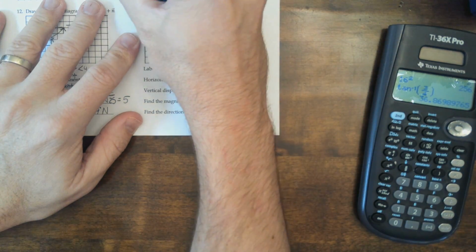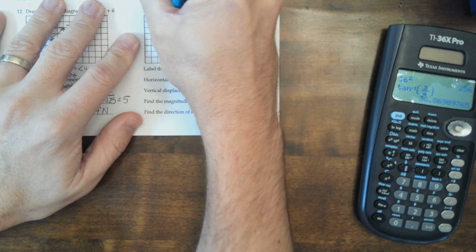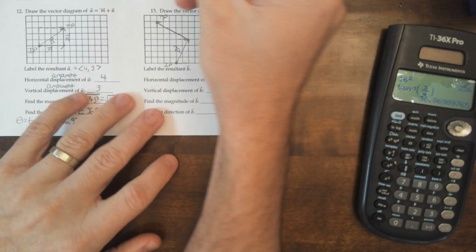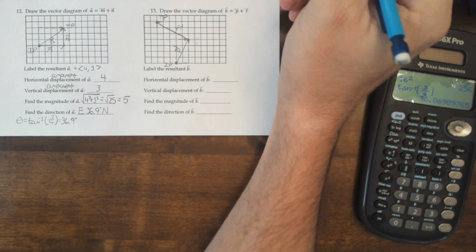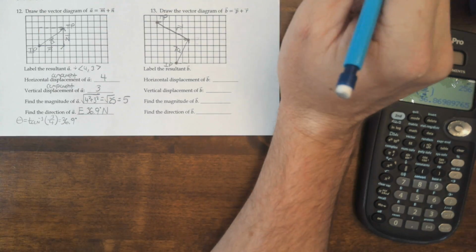I'm going to erase these so you don't get confused by the components, and we're going to label this vector R. This is how I want you to do it, okay? I'm expecting you to label them for me so I can see how you're drawing them correctly.